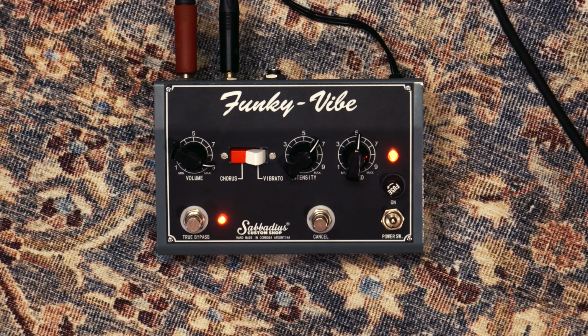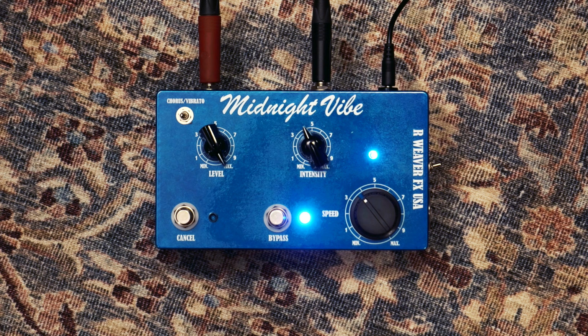So yet another reason to consider a vibe like this one, the Sabbadius Funky Vibe 68, or something like the Midnight Vibe, which also has the cancel feature, where you can use that preamp to boost into your fuzz face. It really does sound absolutely amazing.